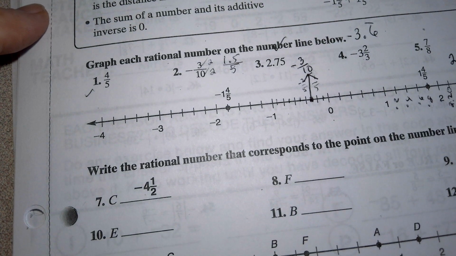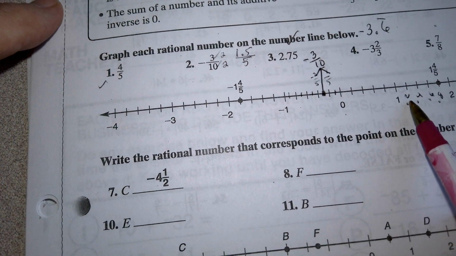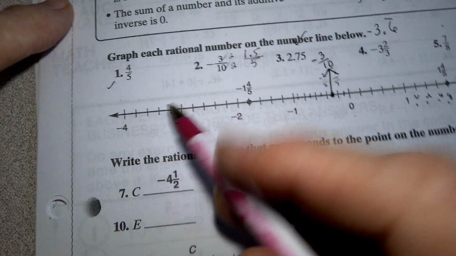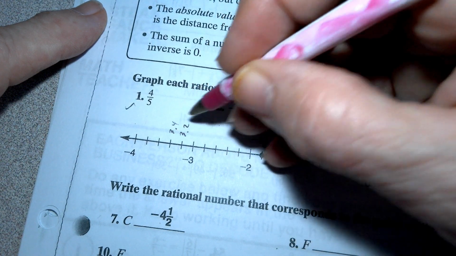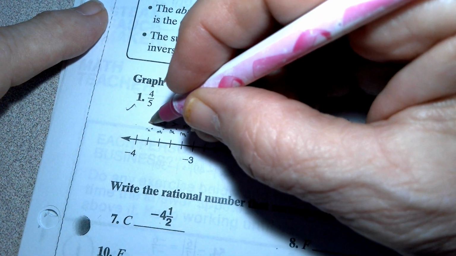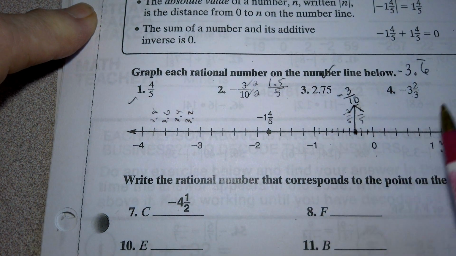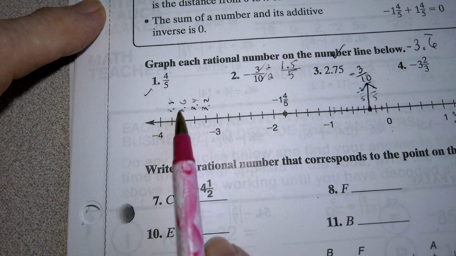But the problem is, okay, then we could follow this. Every one of those is 0.2. So this is -3.2, -3.4, -3.6, -3.8, and then our 4. So that would fall in between right here.